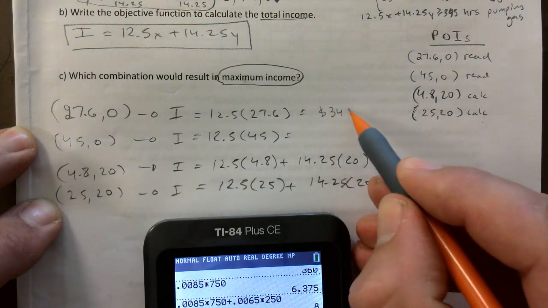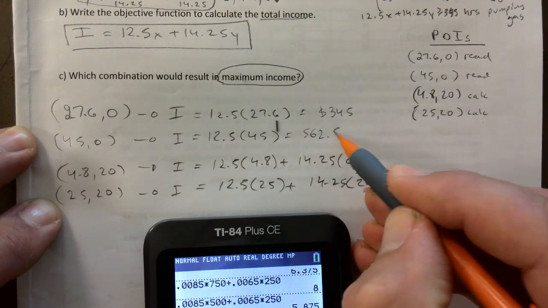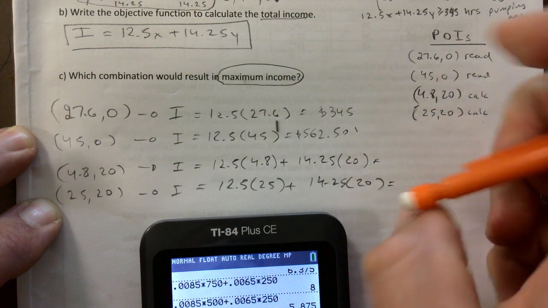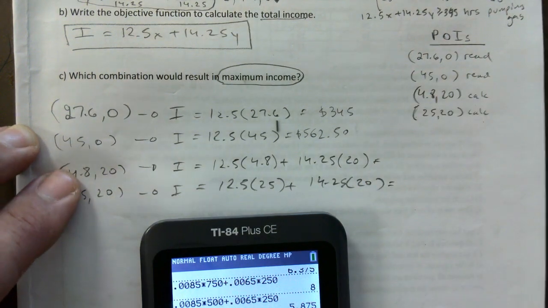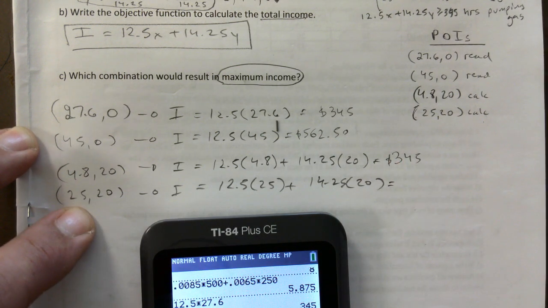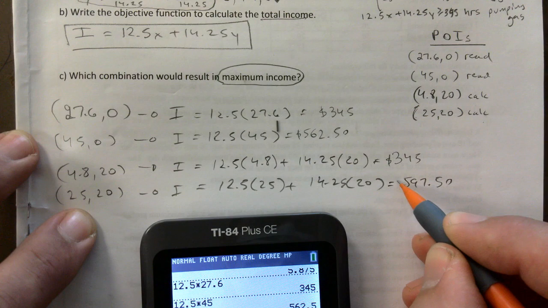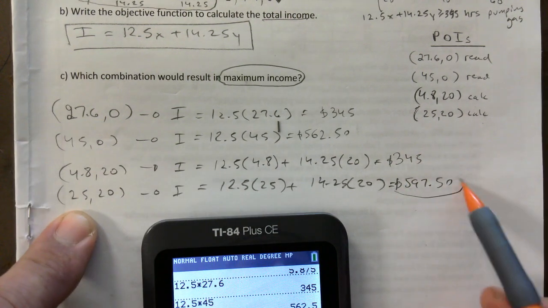$345. $562.50. $345 again. $597.50. So the winner is this one here, right?